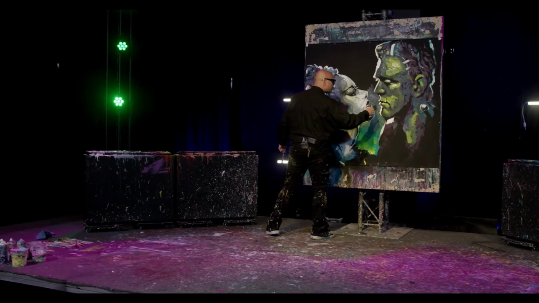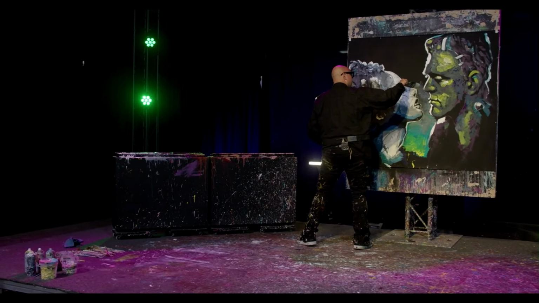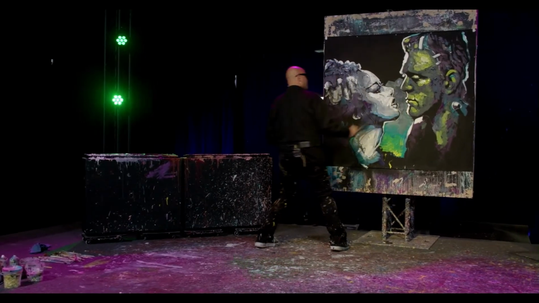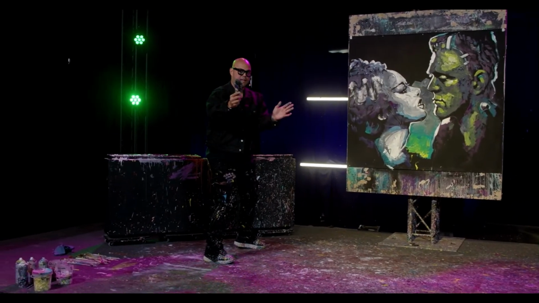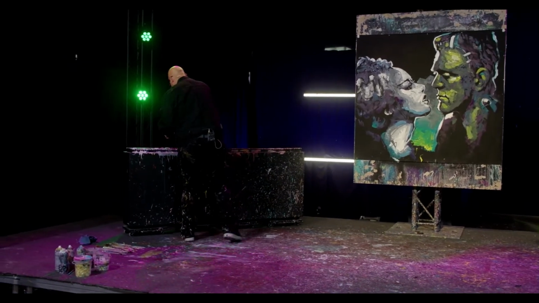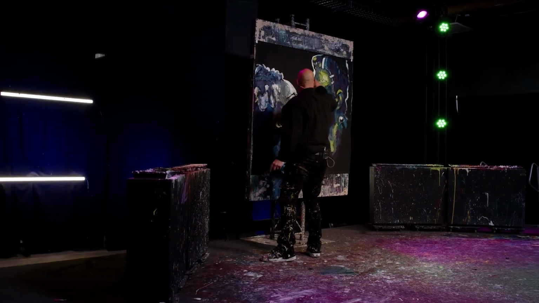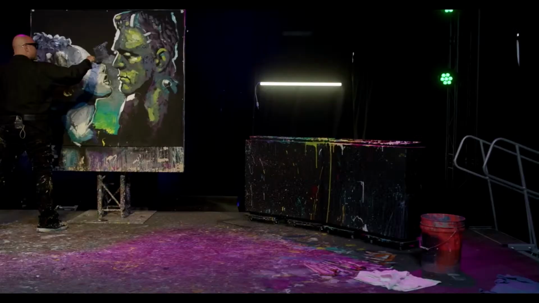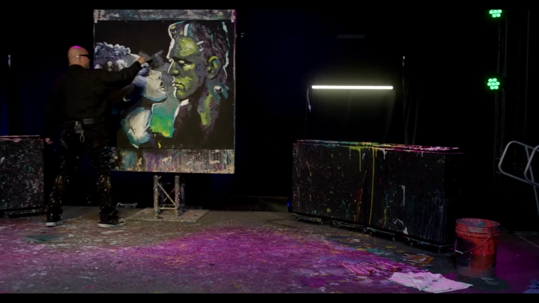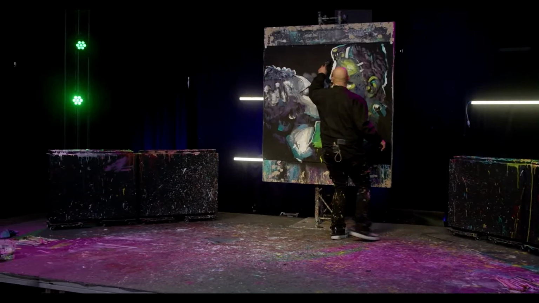I don't want it to look too uniform, so I'm gonna blend that down. And then let's keep going up with the black. So I'm gonna get rid of the excess paint, wipe it on the ground. Let's go back to the black. I'm just gonna blend that in. So instead of leaving the canvas black, we're gonna add the black so at least we get some texture.